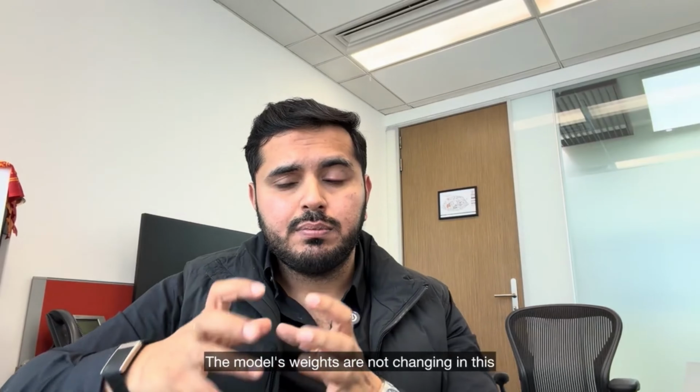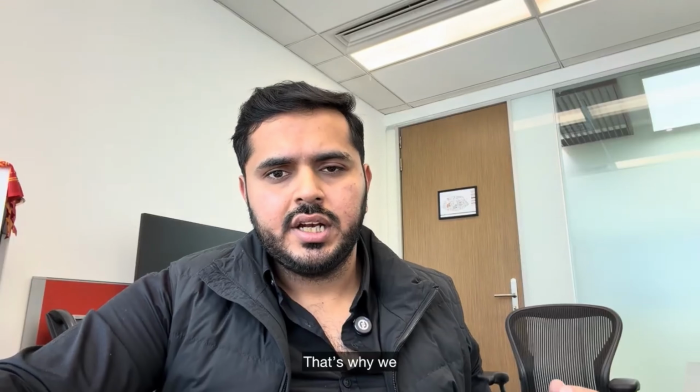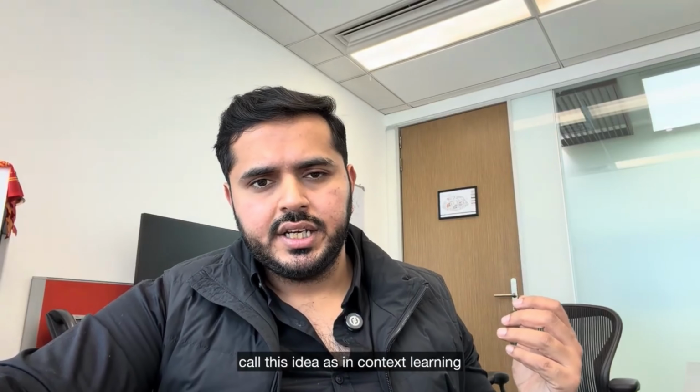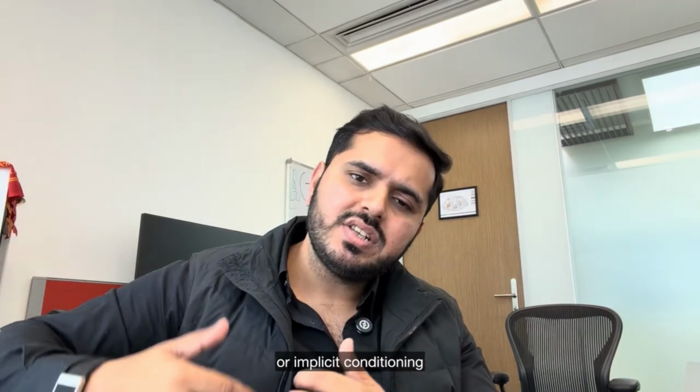We instruct the model with a few examples. What's happening is there is no gradient descent, there is no backpropagation, there is no optimizer, there is no Adam optimizer, no training loop, nothing. But the behavior of the model is still changing based on the examples in the prompt. So where is the learning happening, right? That's why we call this idea in-context learning or implicit conditioning.